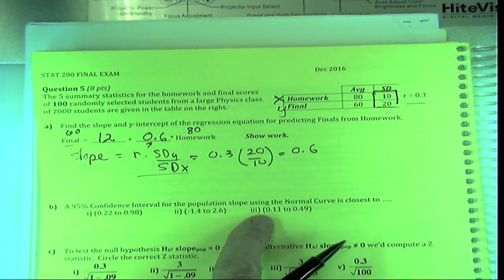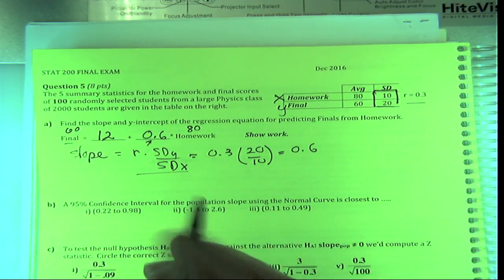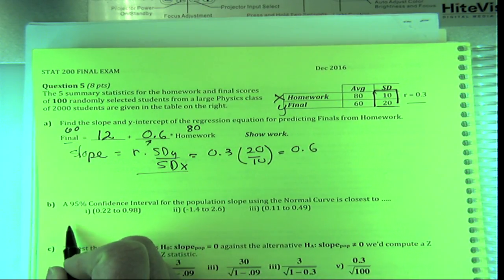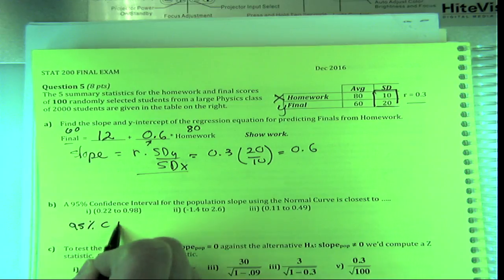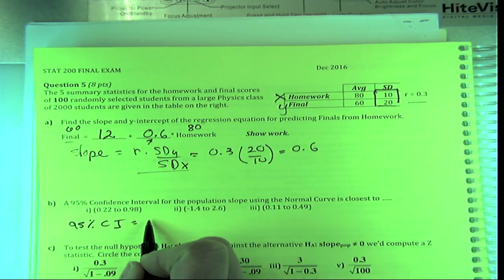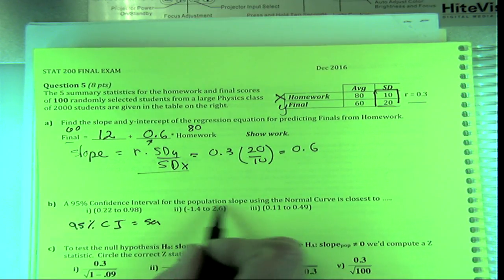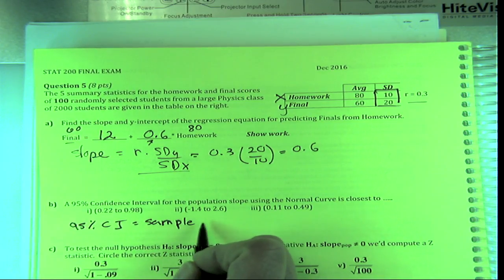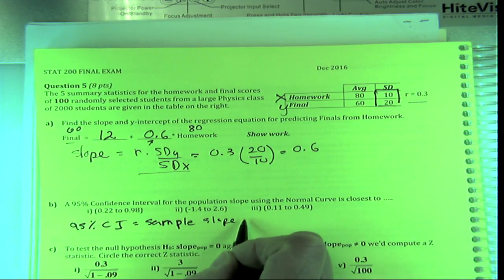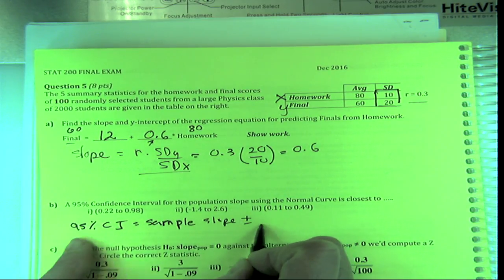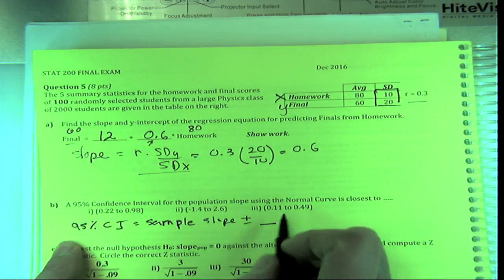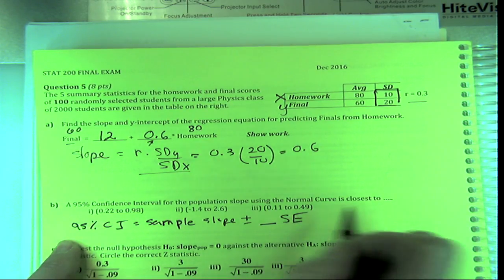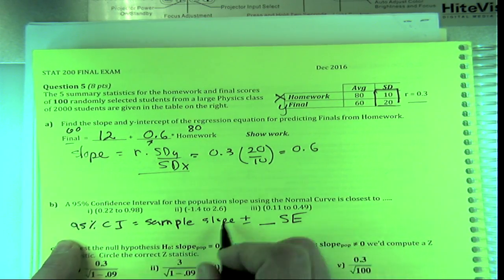Now, a confidence interval. First of all, you need to know what a confidence interval is. The 95% confidence interval is always going to be the sample statistic. In this case, we're talking about the slope, so we're going to put in the sample slope. That's our point estimate. We're trying to put error bars around it. And then we have plus or minus something that corresponds with 95%, times the standard error for the slope, because it's a slope.